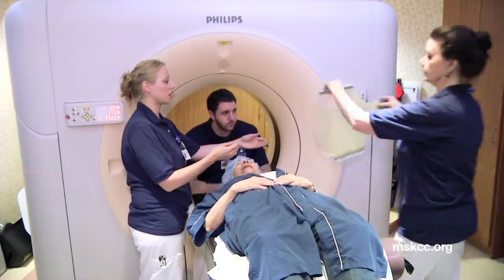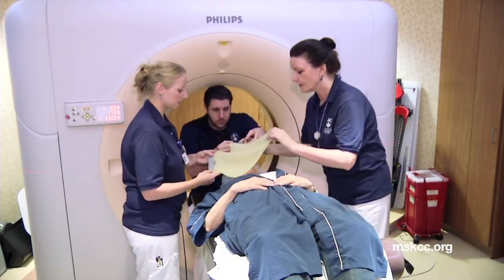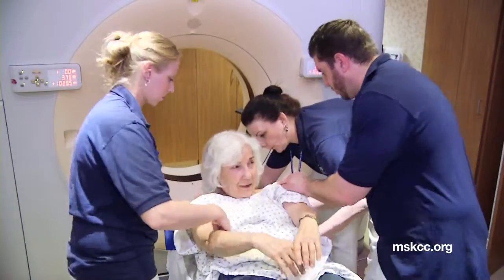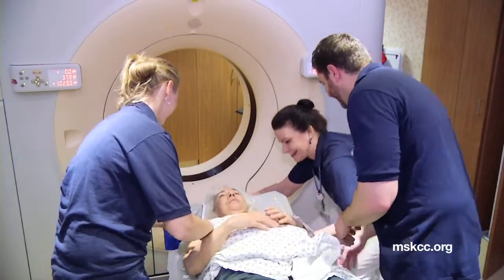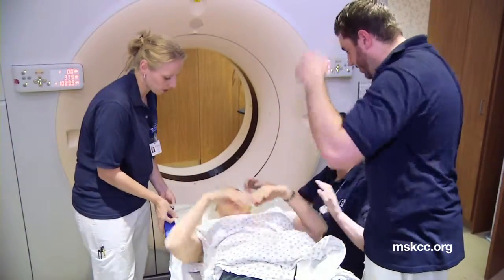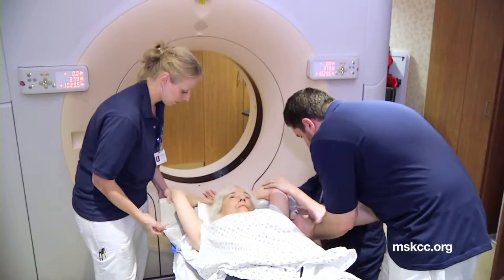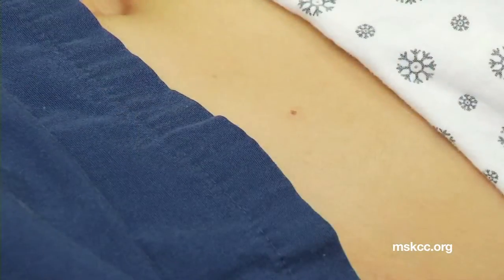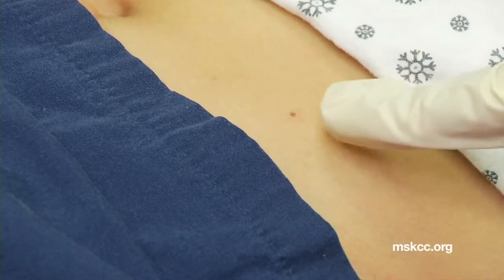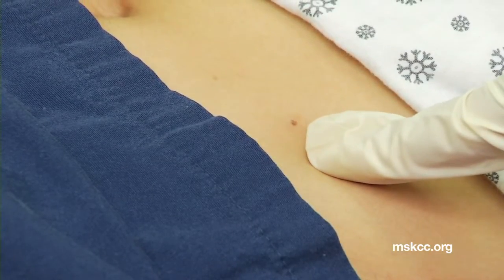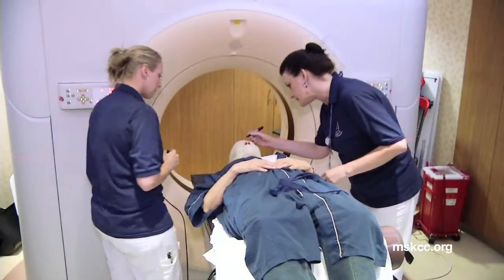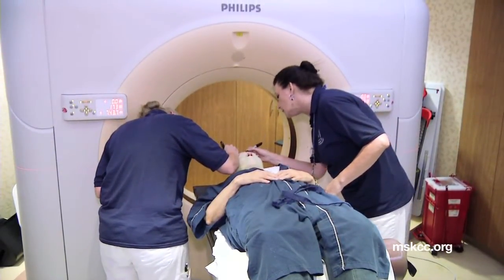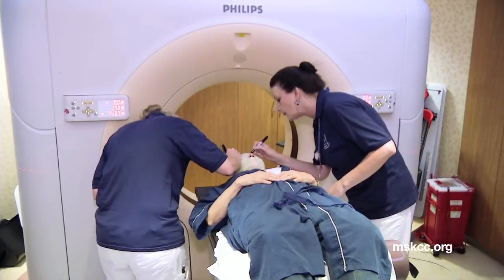In some cases, a mask will be made that molds perfectly on your face, or a plastic foam cradle might be created around you. A simulation therapist will place tiny permanent tattoo marks around the part of your body to be treated. The tattoos are about the size of a small freckle. If the part of your body to be treated is your brain, then the simulation therapist will make the necessary markings on your mask itself, and you will not need any tattoos.